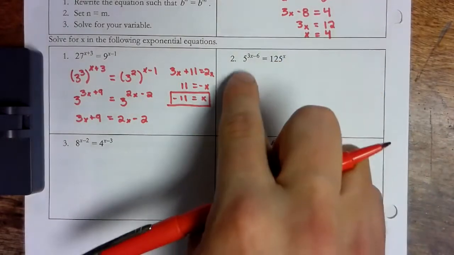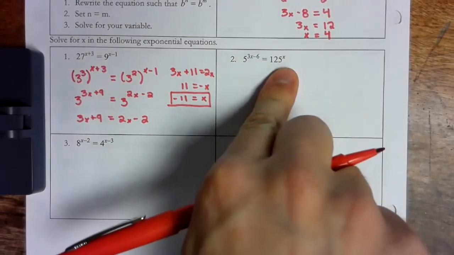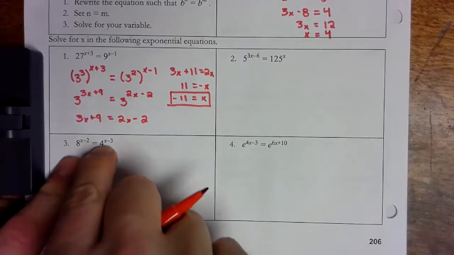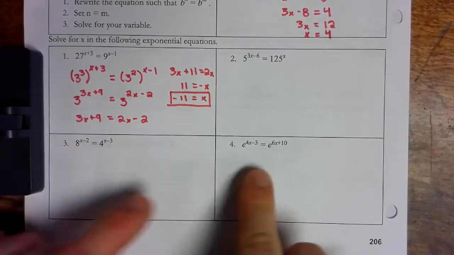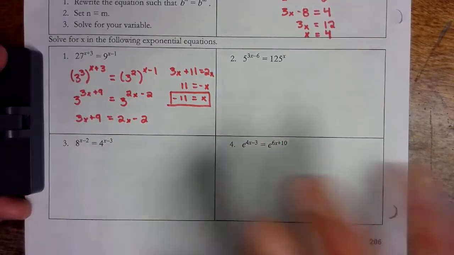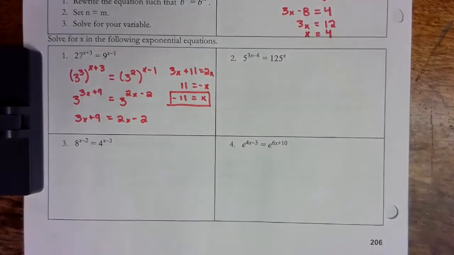In 2, I don't need to rewrite 5, but you're going to want to rewrite 125. In 3, you're going to need to rewrite both 8 and 4 as a common base, 2. And then 4, the bases are already the same. So those will be pretty straightforward. So that's one tool that we can add in to our toolbox of how we can solve.